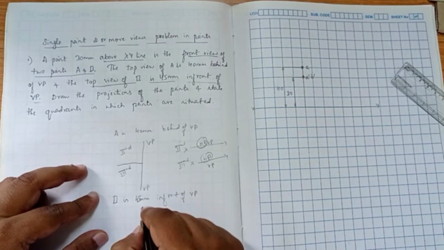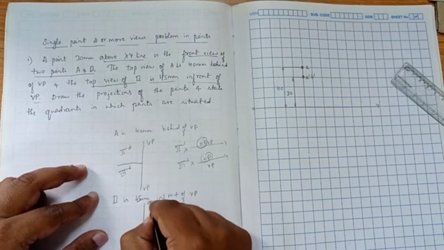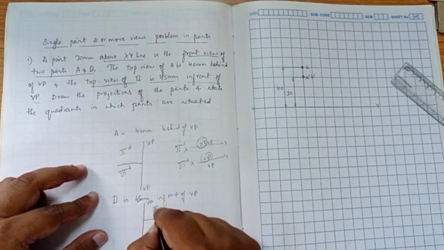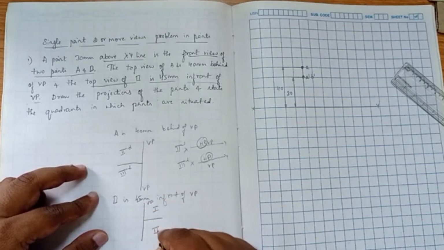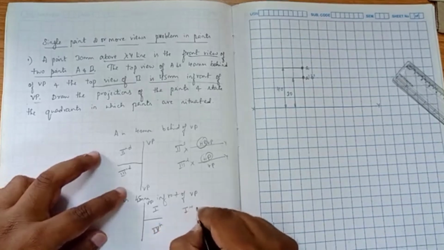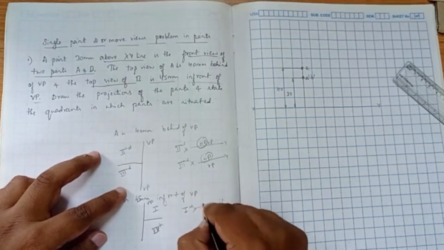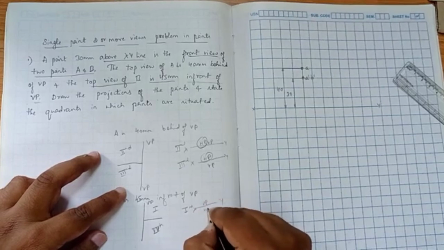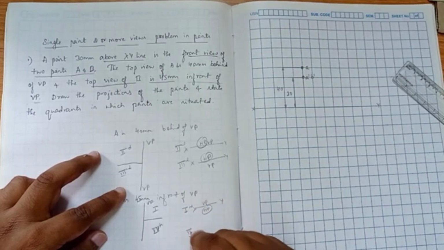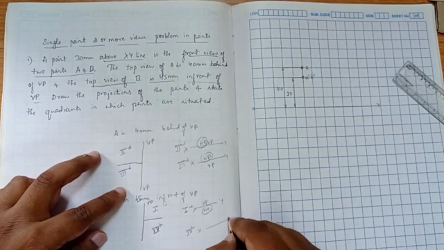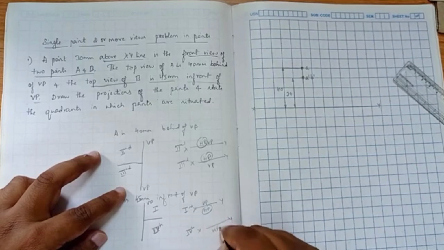So in front of VP means we know that there are two chances, either in first quadrant or in fourth quadrant. Okay, so in first quadrant, where the top view is, so in fourth quadrant, HP and VP lying below.